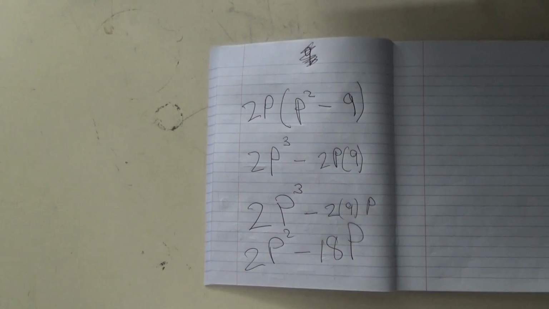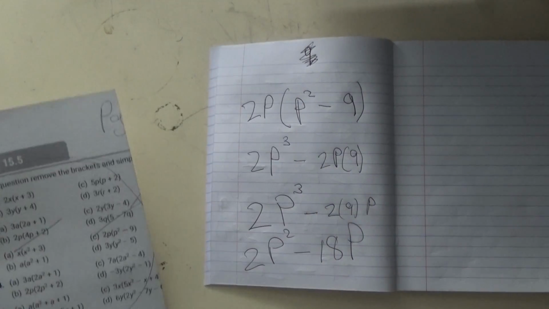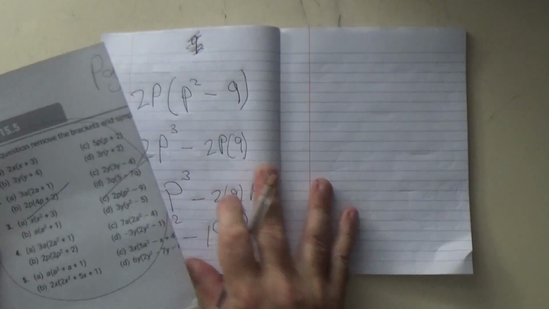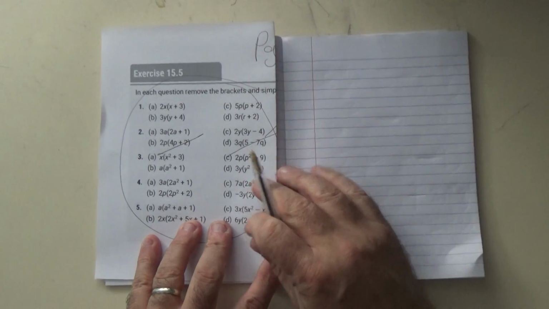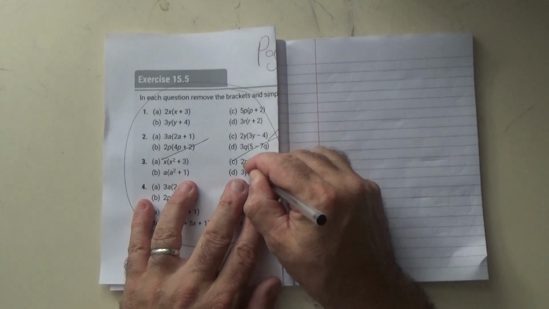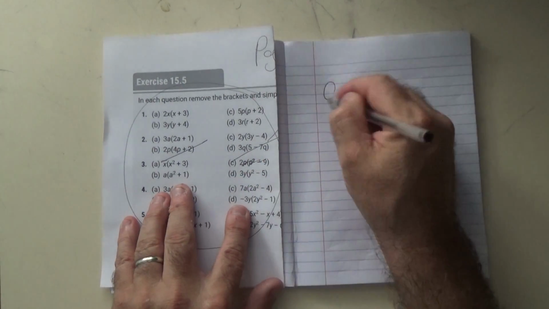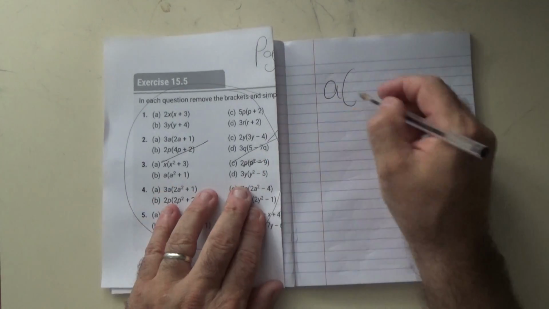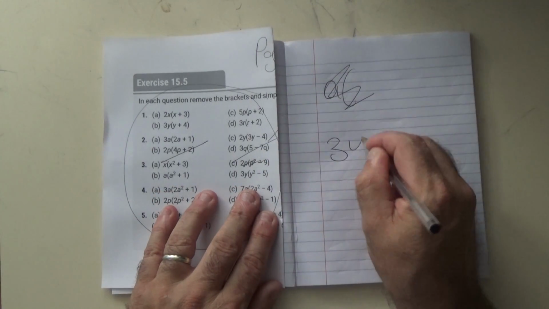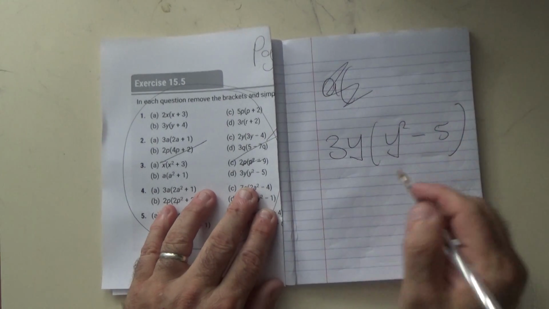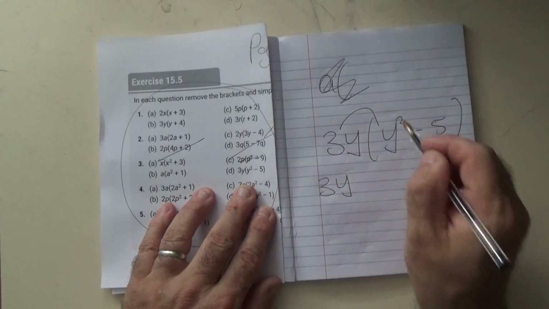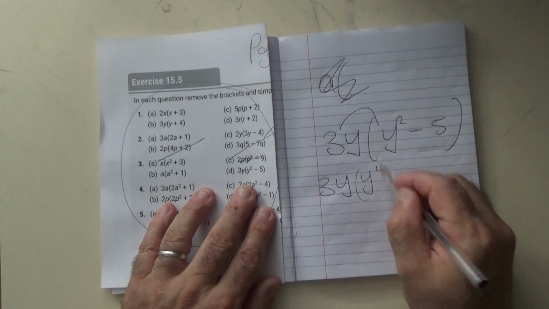Now, where do we stand? That's that one. That one already. We're going to D. 3y times y squared minus 5. 3y distribute times y squared.